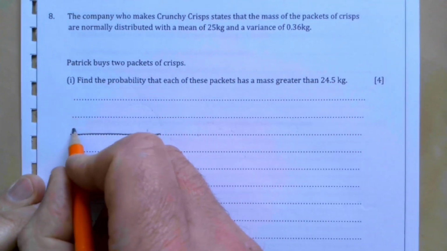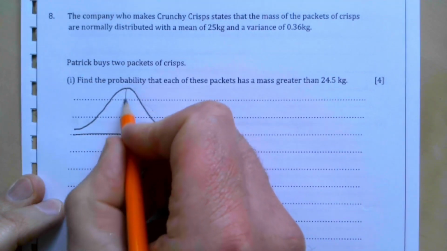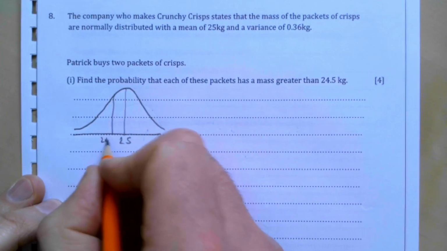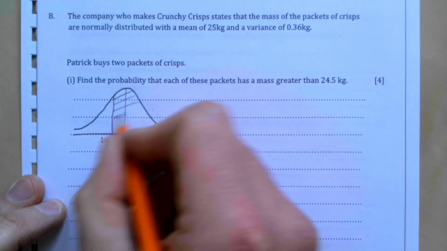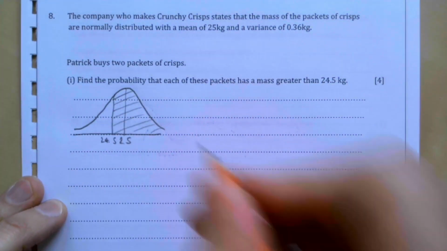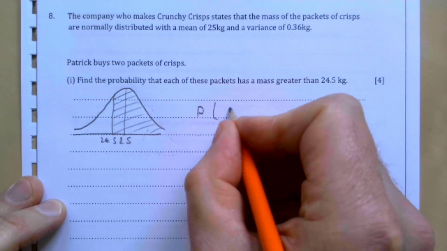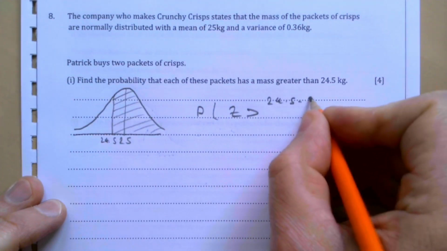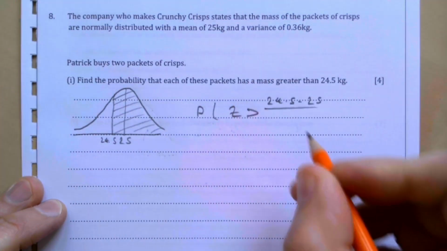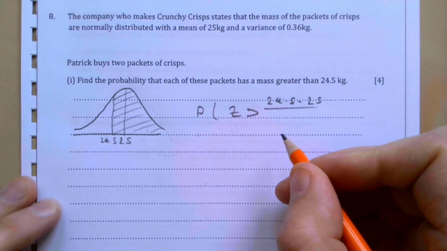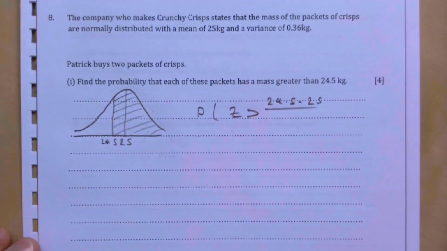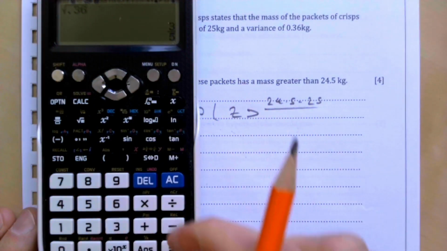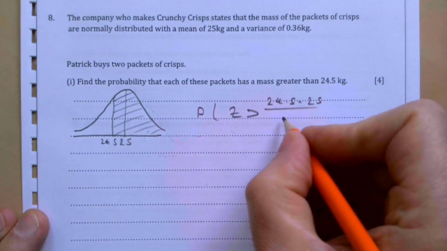So where it says the mean is 25, my mean is going to be 25 here, and then the 24.5 here, and we're looking then for this area here. So we might need to work it out backwards, but that's okay. So probability then Z is greater than 24.5 minus 25, and the variance is 0.36, so if you get the square root of 0.36, hopefully people know it anyway, just to show you, it's going to be 0.6.